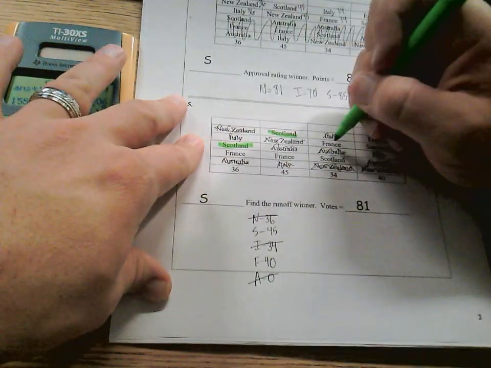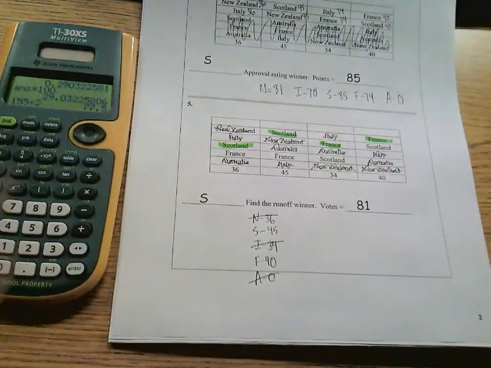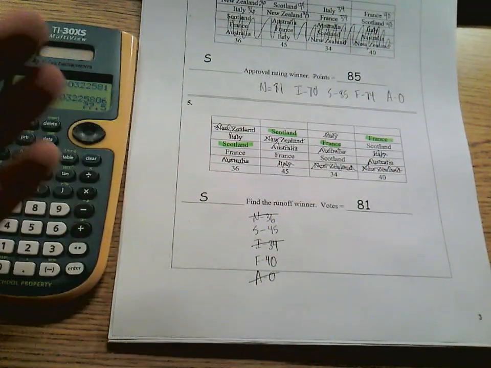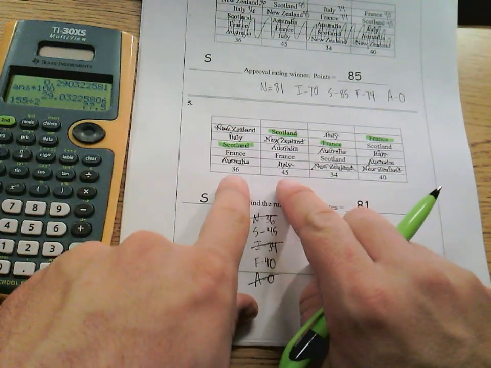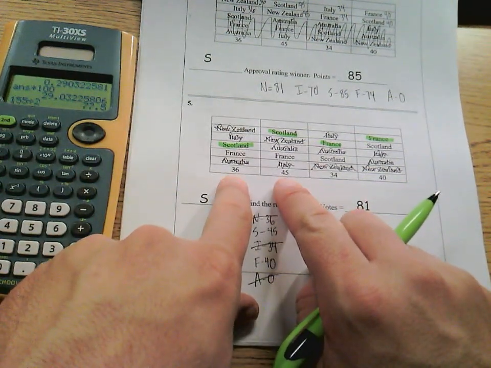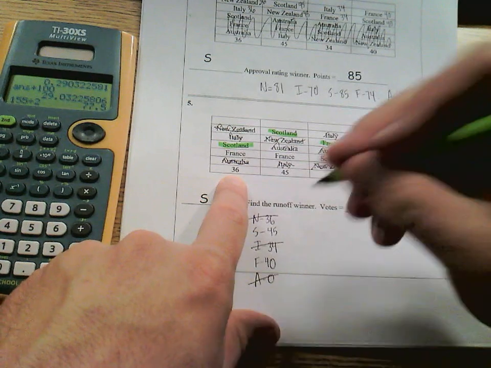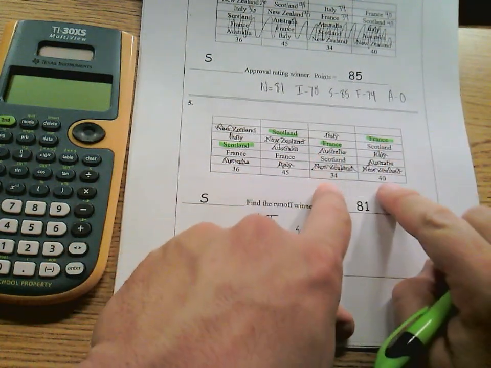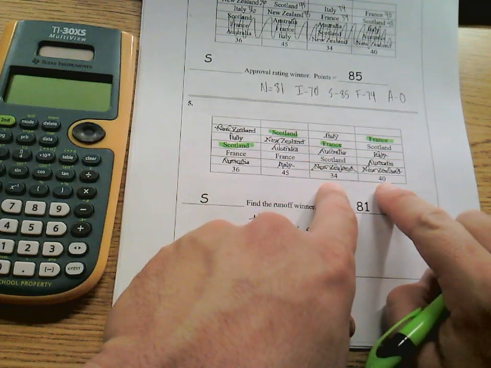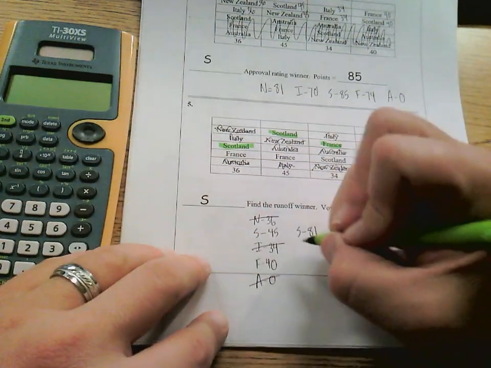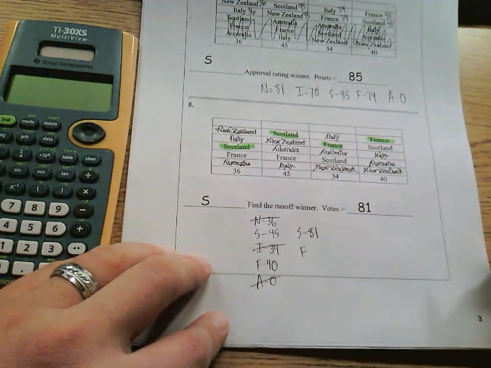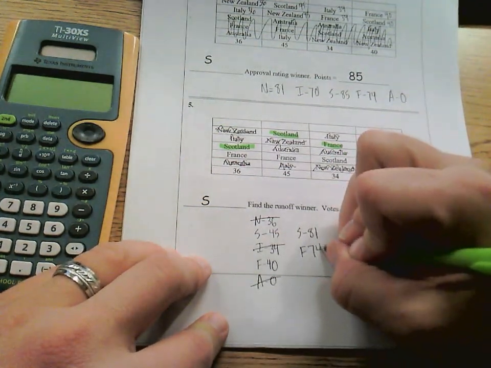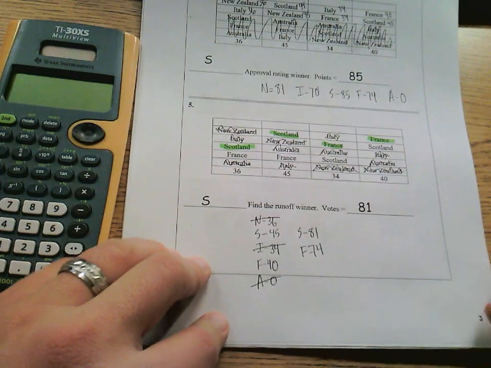Scotland's in first place here. France is in first place here, and France is in first place here. So they both won two columns, but don't say it's a tie, because each column is weighted differently. Scotland won these two columns, 36 and 45. That's a grand total of 81. And then France won these two columns, 34 and 40, grand total of 74. Scotland wins.